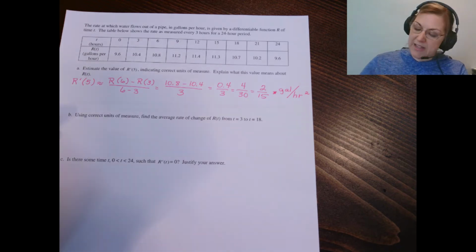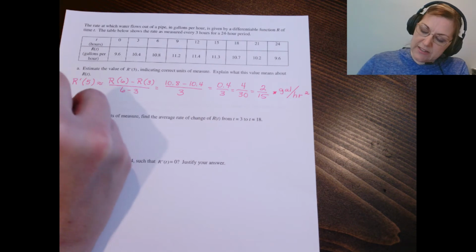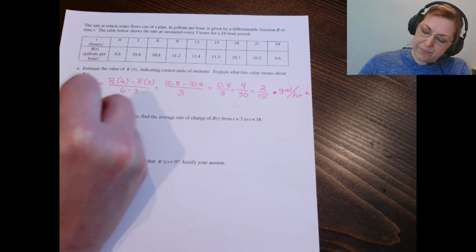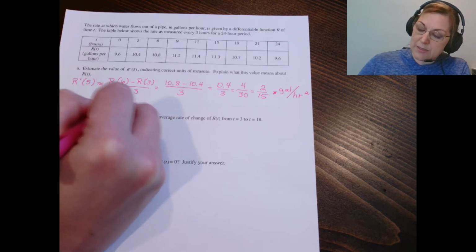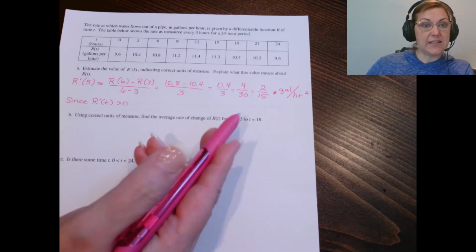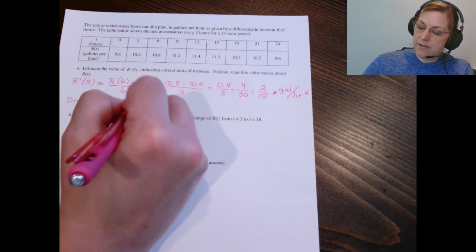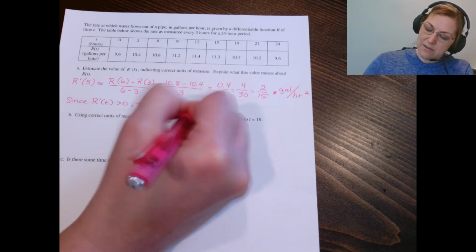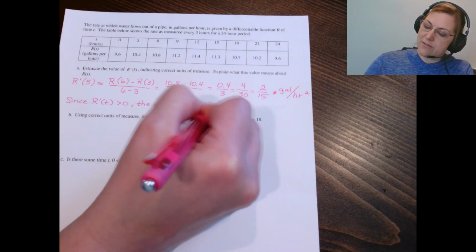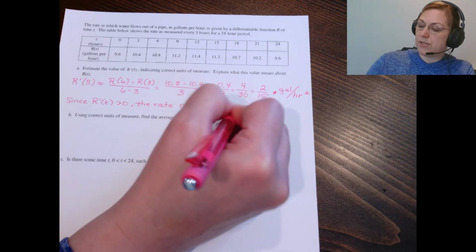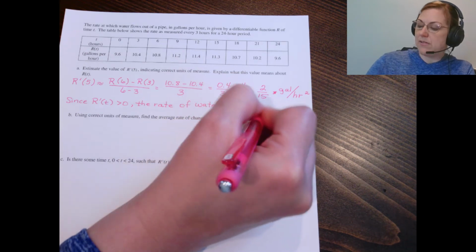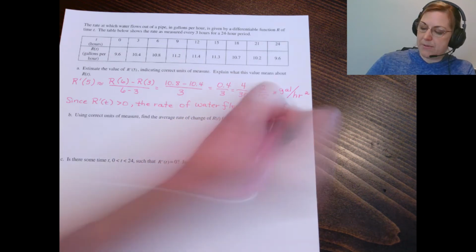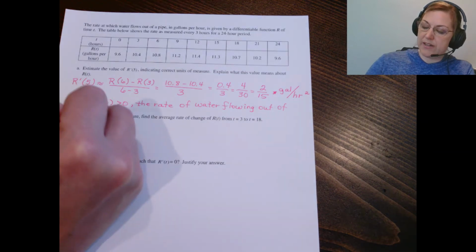So let's explain it like this. Since the value is positive, and it is, the rate of water flowing out of the pipe is increasing.